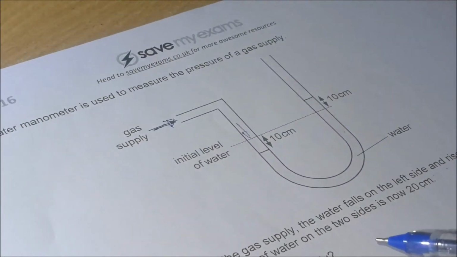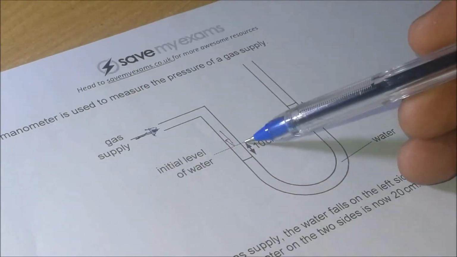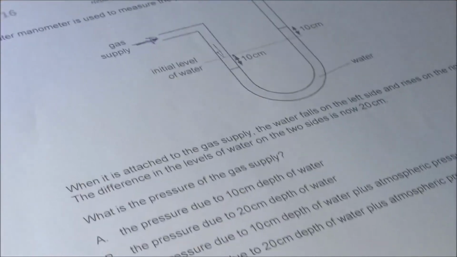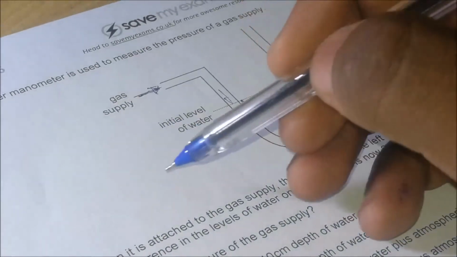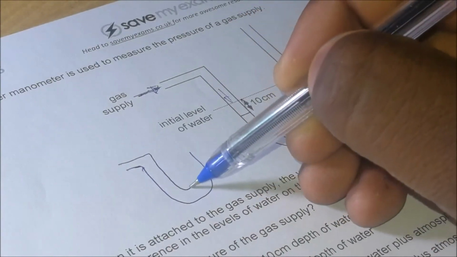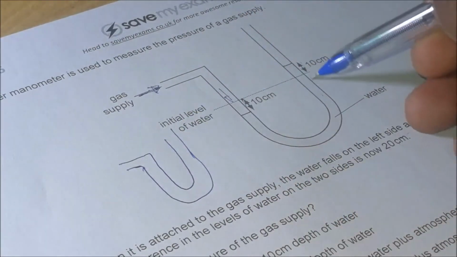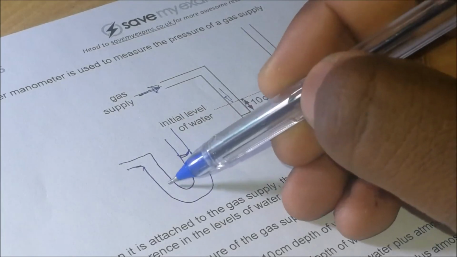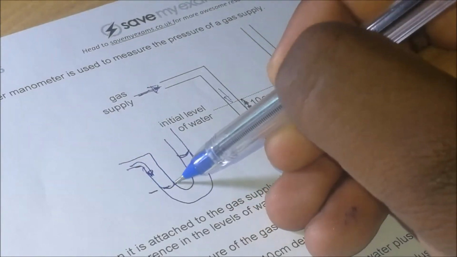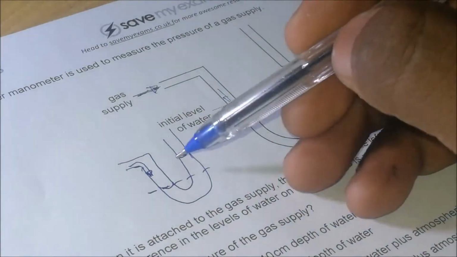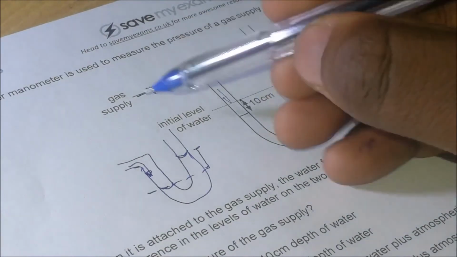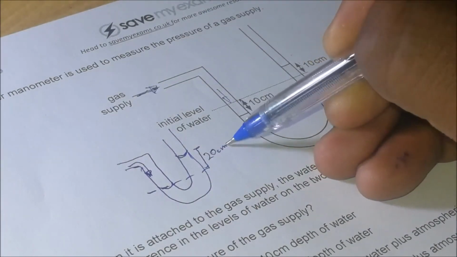Looking at this gas supply more closely, when this water level drops and this one rises, it means that this is going to look a bit more like this. When this one rises, it comes like that. This one drops to there and the gas supply is there. So up here, the way you're seeing here, this is 10 down and 10 up. So this is 20 centimeters.